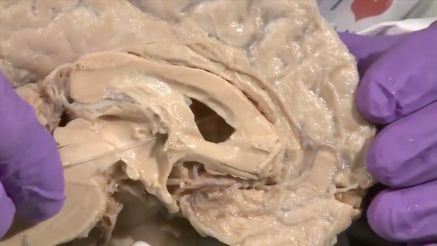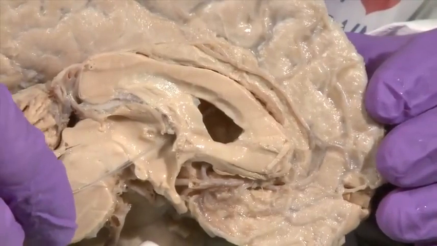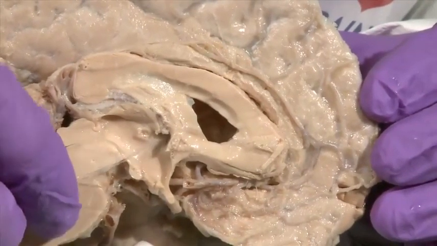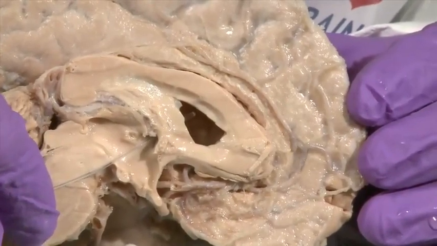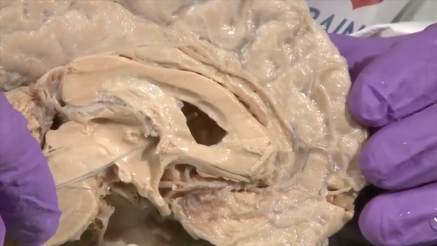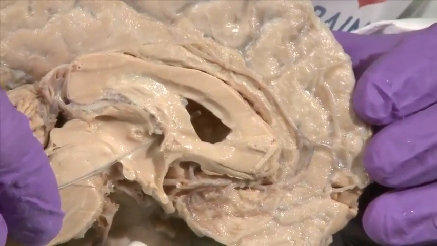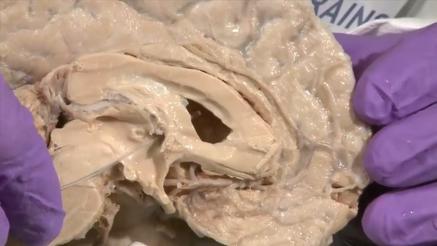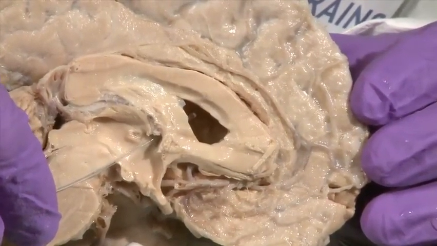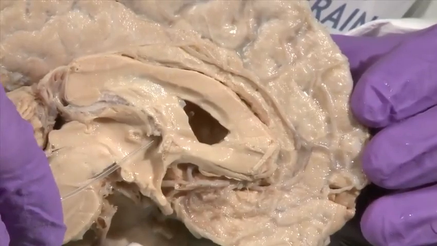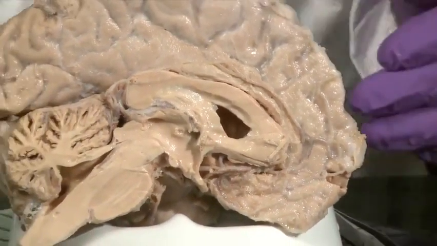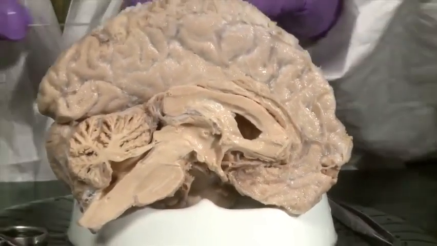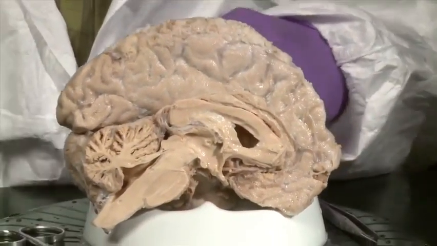There we go. So now you can see the tip of the tube that has passed through the foramen of Monro and allows the communication of cerebral spinal fluid from the lateral ventricle to the third ventricle. Now, notice that the lateral ventricles don't directly communicate one to the other. That septum pellucidum that I dissected away is a barrier that keeps the fluid from one ventricle from getting to the next.